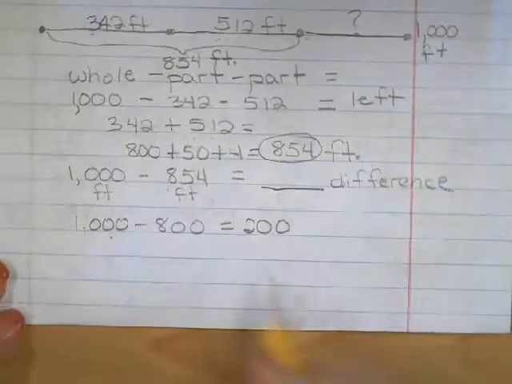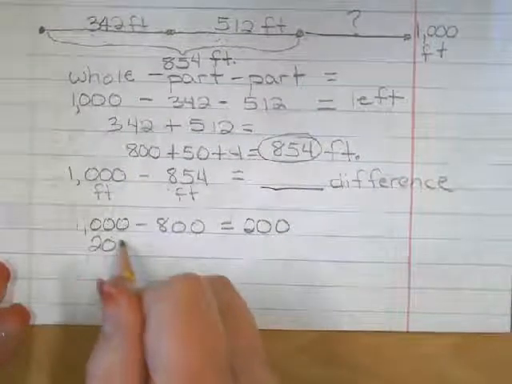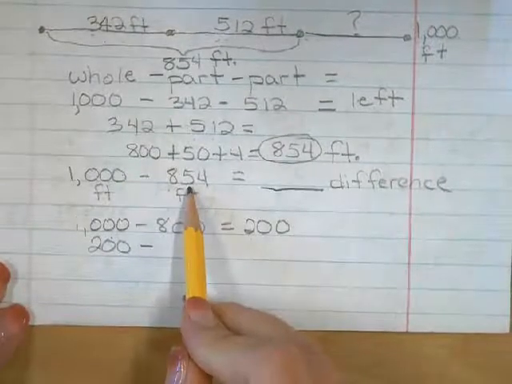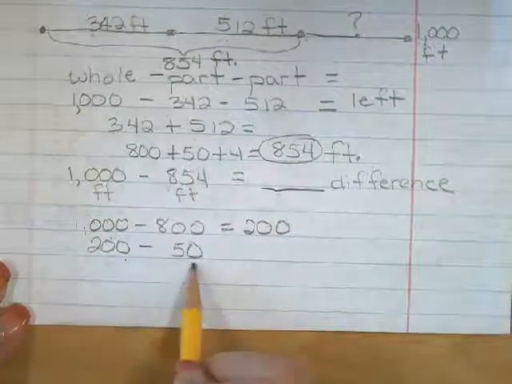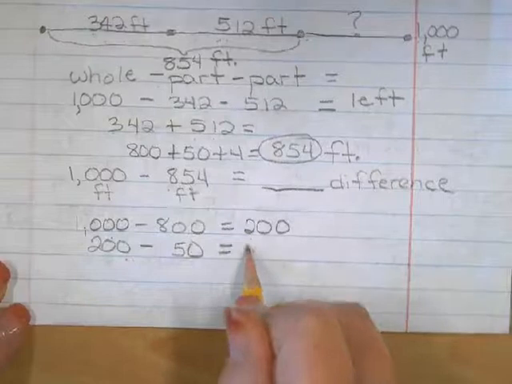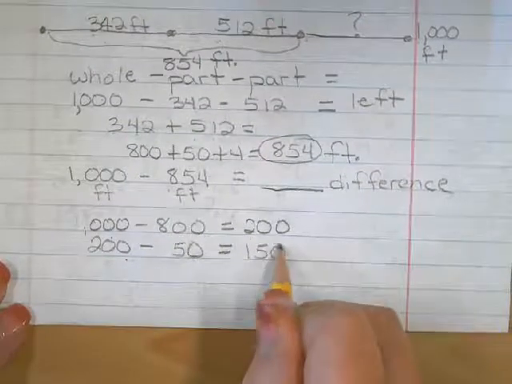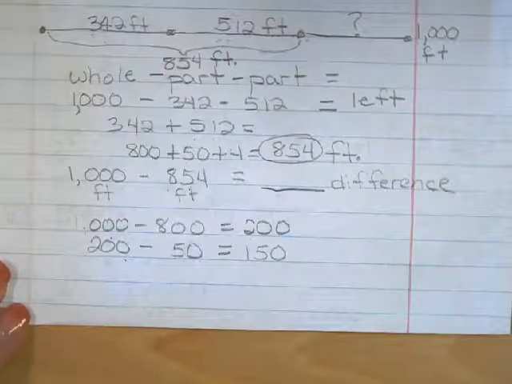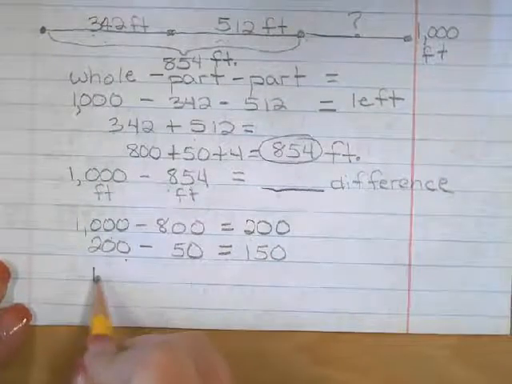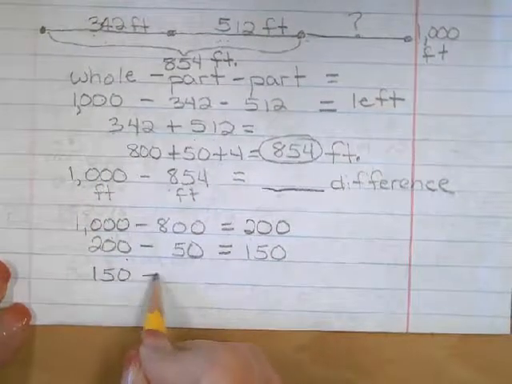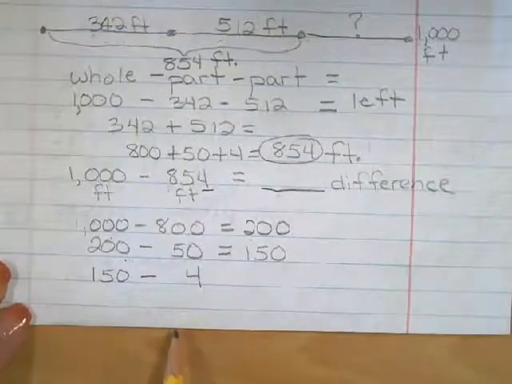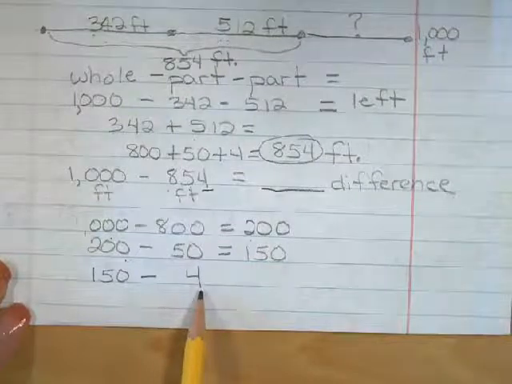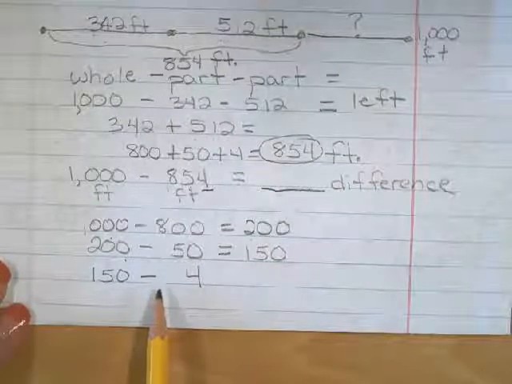Check your subtraction by using addition. Then I could subtract my tens place, which would be 50. And if I take 200 and I subtract 50, I'm going to have 150. Then if I take this 150 and subtract 4, and I think backwards, 149 is subtracting 1.